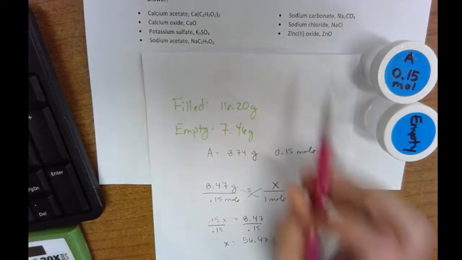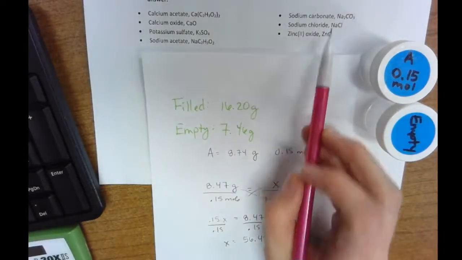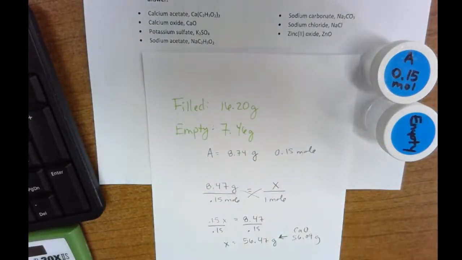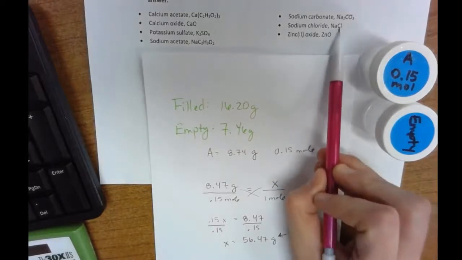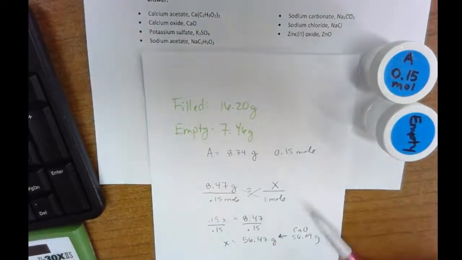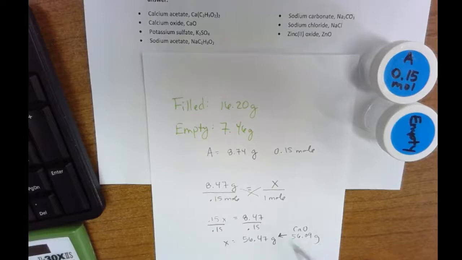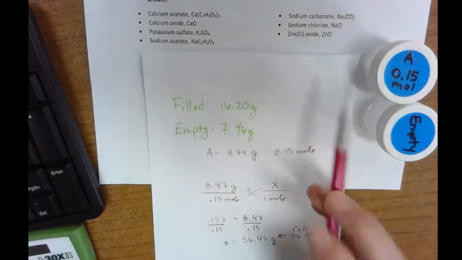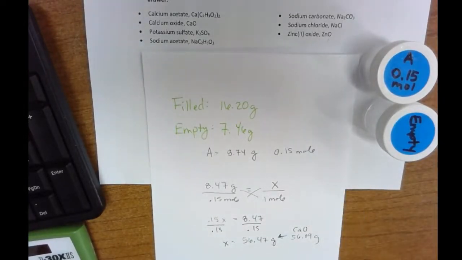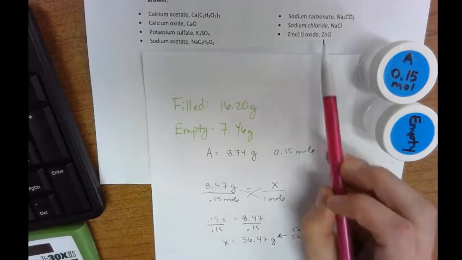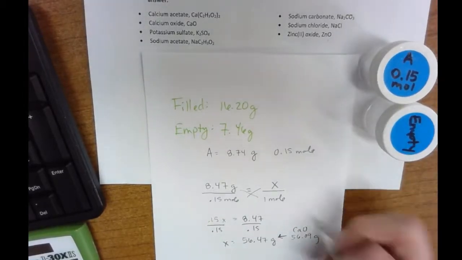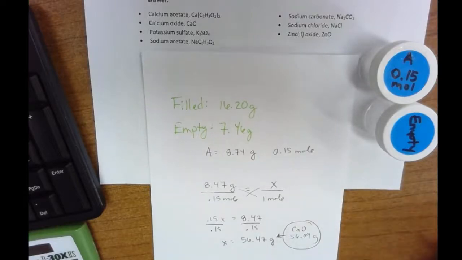That turns out to be 106, so not that one. And then 23 plus 35.45 turns out to be 58.45, so that's pretty close, but not as close as 56.09. And then finally the zinc, 65.38 plus 16, turns out to be 81. So the closest one here is calcium oxide. So I can say of those choices, this substance in this container is most likely calcium oxide.